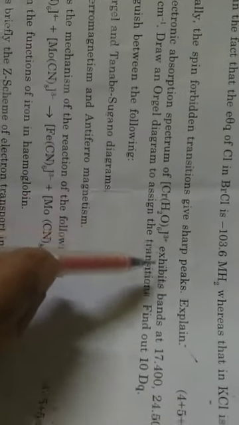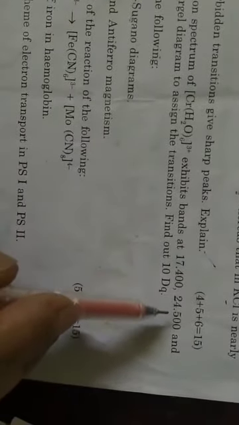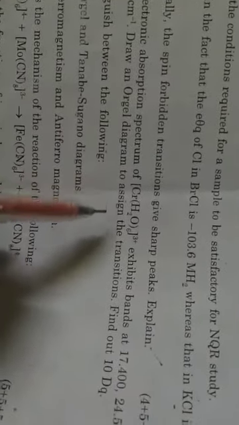Now if you go for the second question here, you can see the electronic absorption spectrum of chromium hexaaqua exhibits bands at 17,400, 24,500 and 37,500 per centimeter. Draw the Orgel diagram, assign the transitions and find out the 10 Dq value. So this is what he has asked here. You have to find the 10 Dq value. This is very simple, and you should know it. Let me see what the marks are for that.